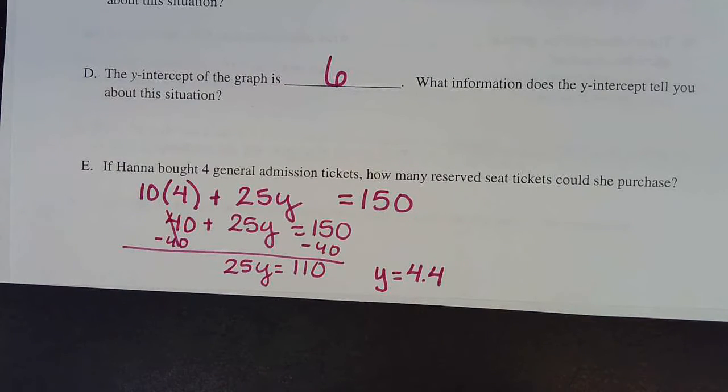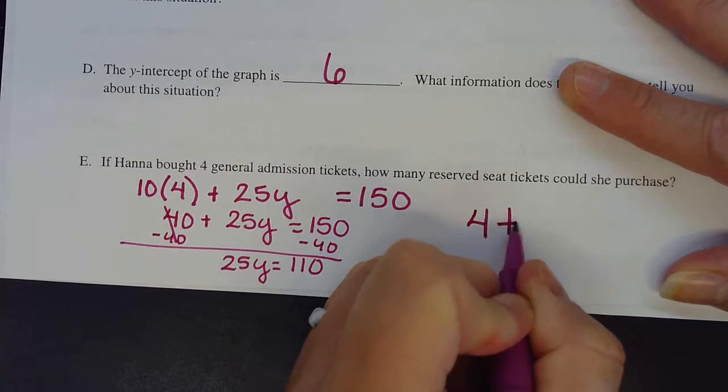Here's the junky part about story problems. You can't say that you're going to buy 4.4. So how many tickets could she buy? 4. She can't buy 4.5, or she can't even buy 5 in this case because she doesn't have the money. So she's going to buy 4 tickets.